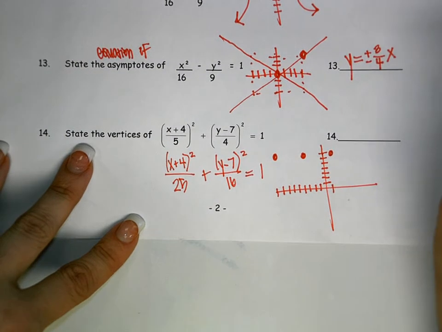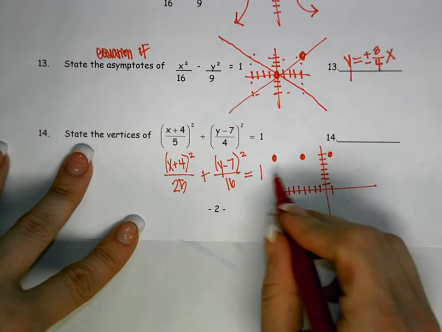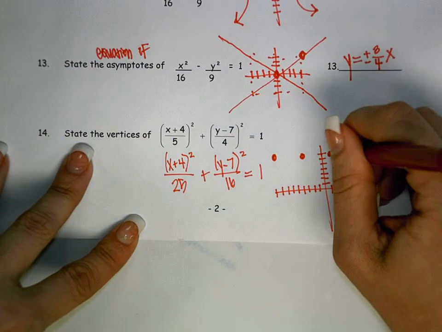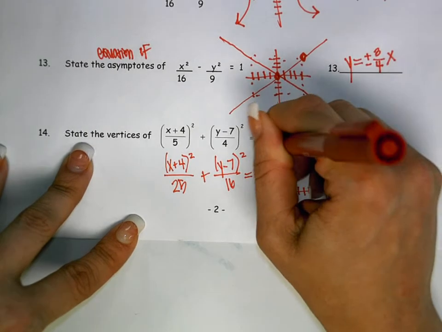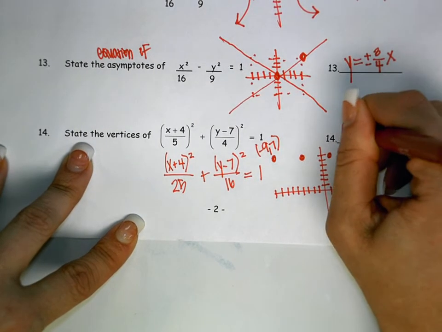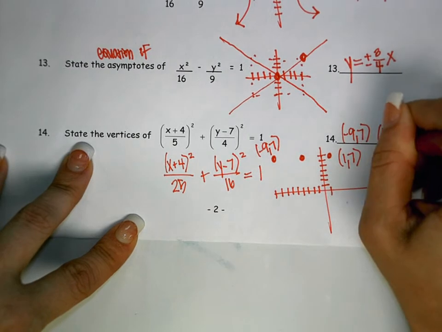Now, the vertices are going to be on the x, okay, because this is what's positive. So this point is 1, 7. This point is negative 9, 7. So negative 9, 7 and 1, 7.